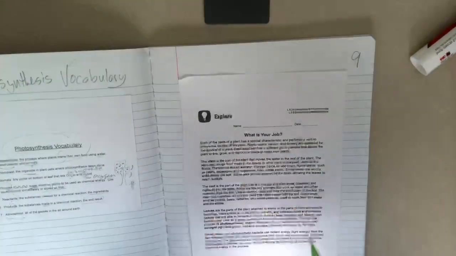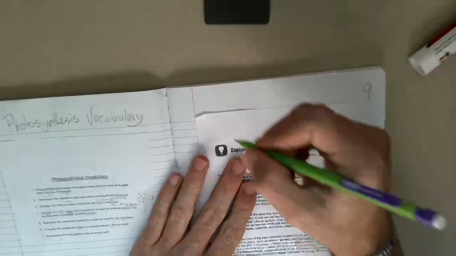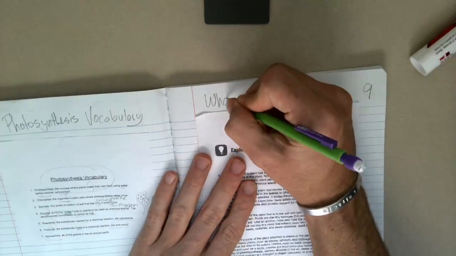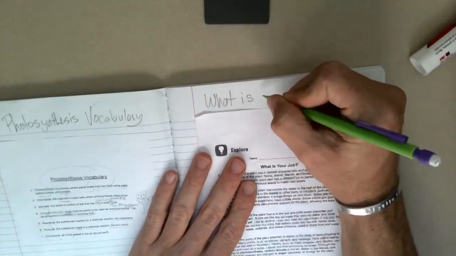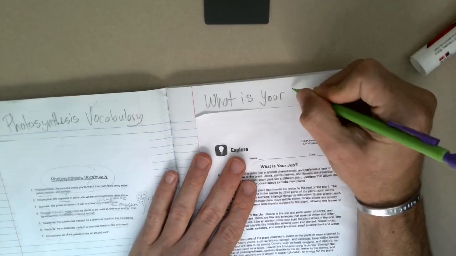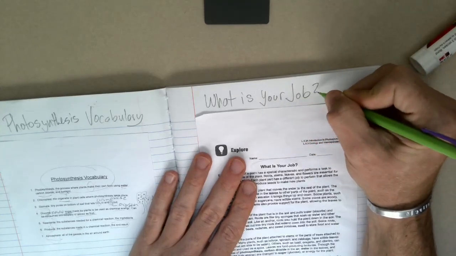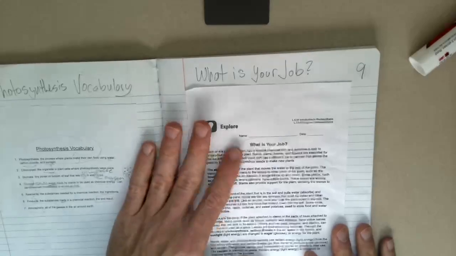All right, now this page is titled "What is Your Job?" So let's add a page title. What is your job? I'm writing it neatly so it's able to be read.